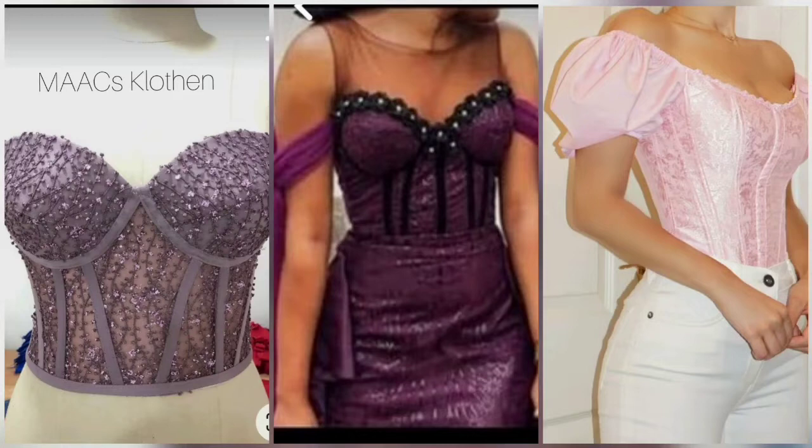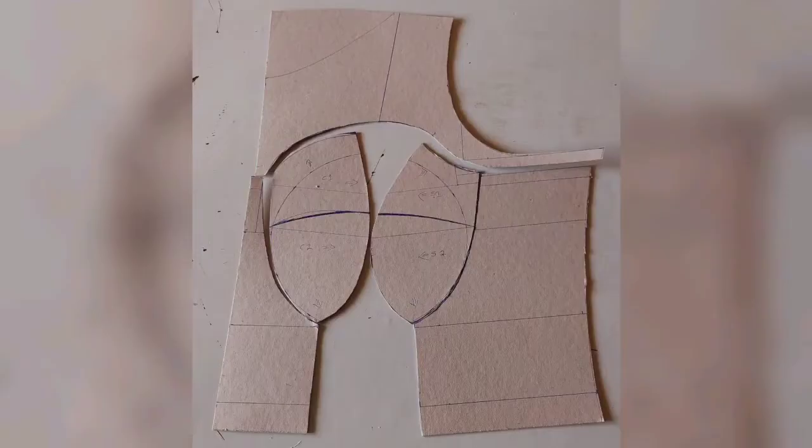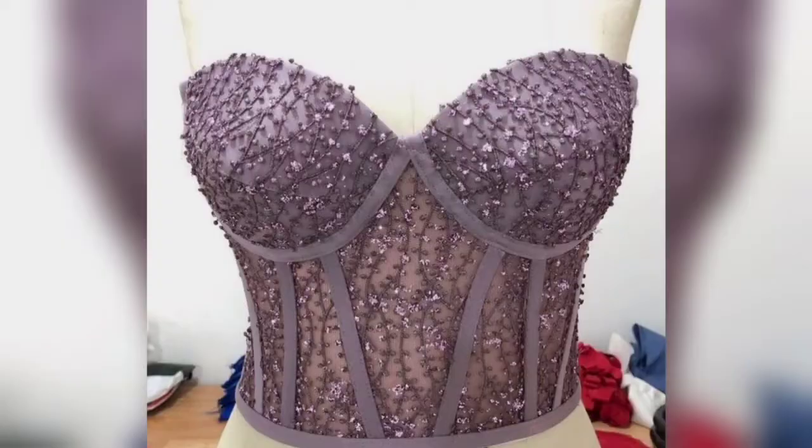Today we are going to have a 3-in-1 video, a very detailed one. How to draft a corset and how to manipulate it to get your corset with yoke, or your corset tube. If you want a corset tube like this, you can get it, and with the same pattern you can also use it for your corset with yoke.